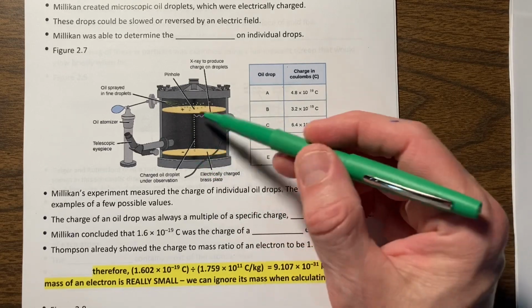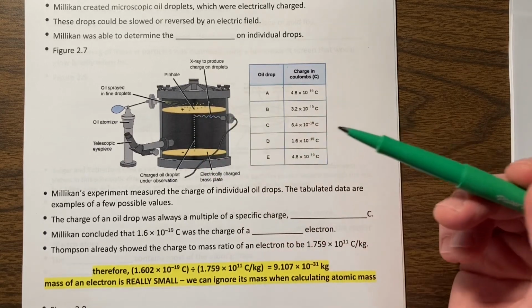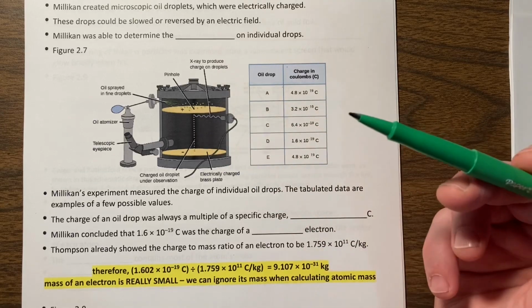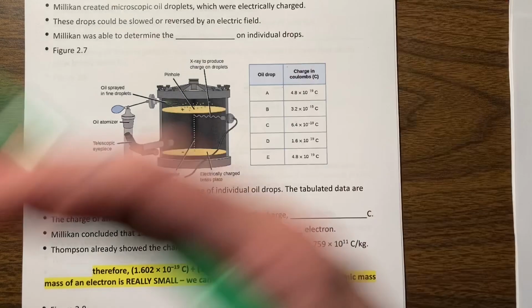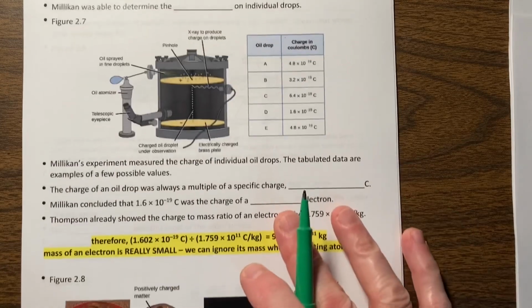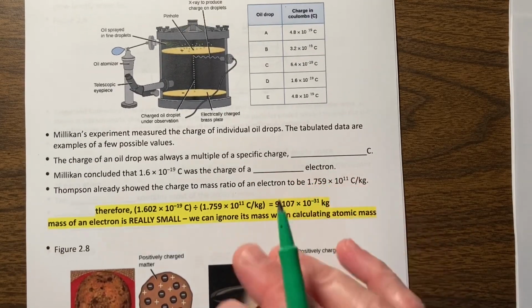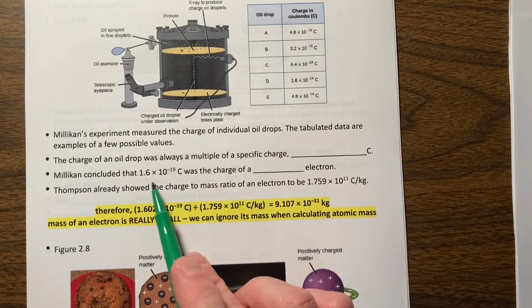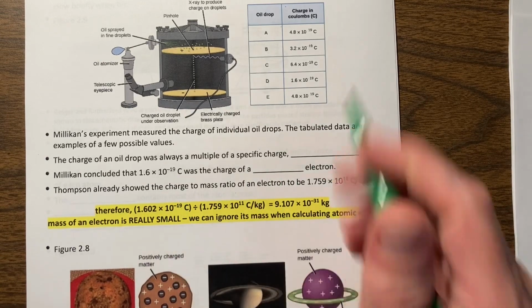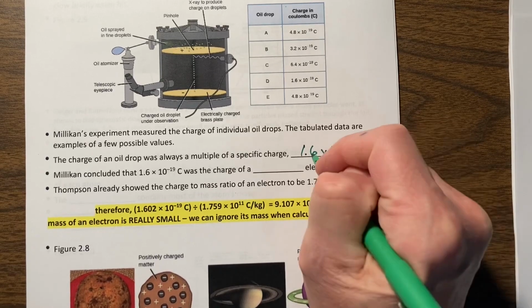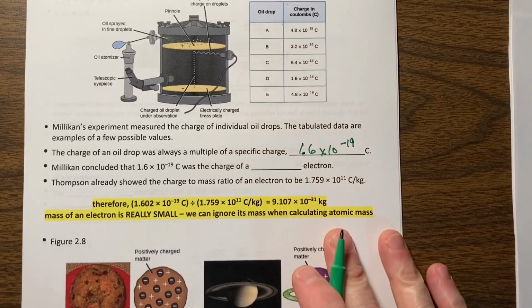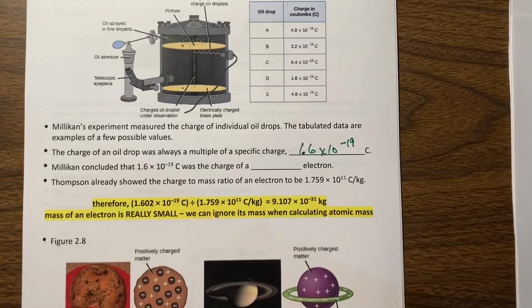So by varying the electric field between these two plates, he could notice that some drops had a charge of one type and some had a charge of another type. But what he always noticed was they had a fundamental charge of 1.6 times 10 to the minus 19th. That sounds like a random number, which it is. It's like Avogadro's number. It just is what it is based on our instruments. There's no reason why it's 1.6 times 10 to the minus 19th. It just is.